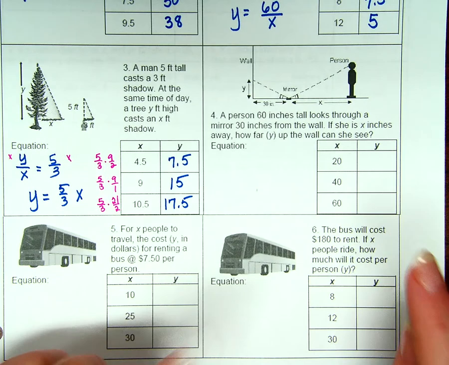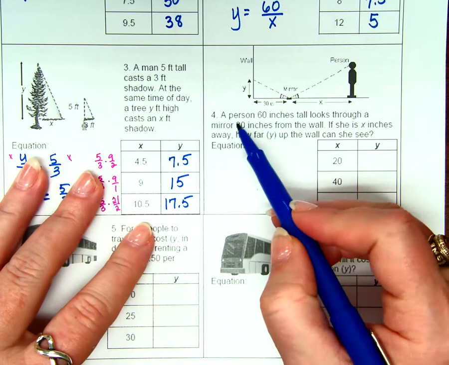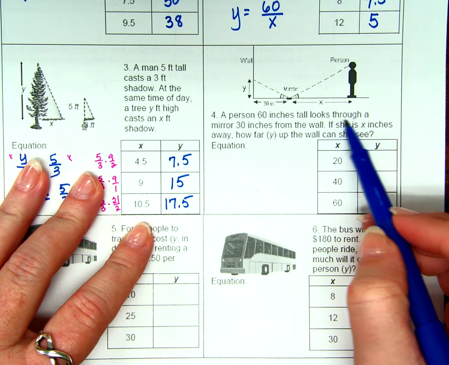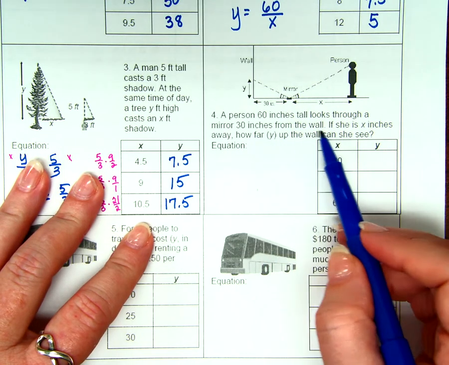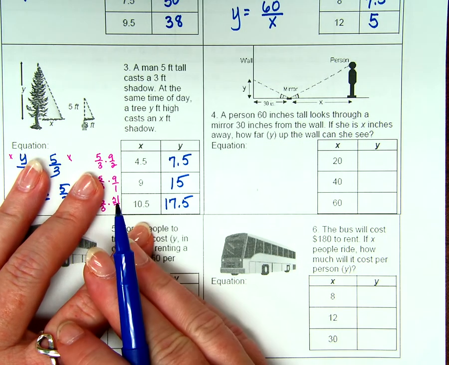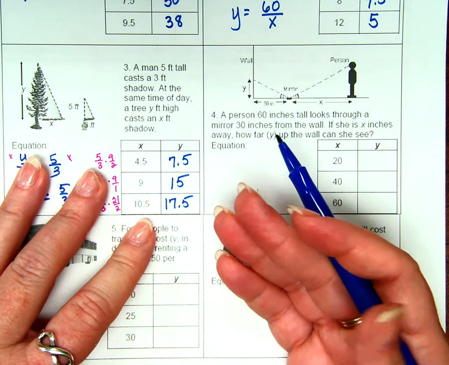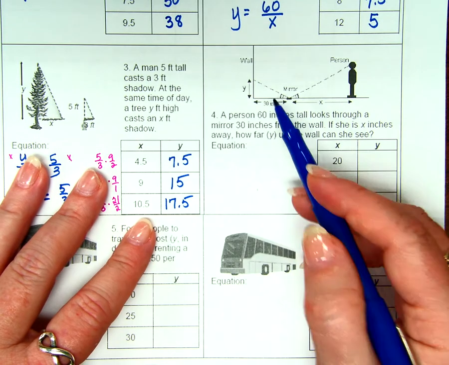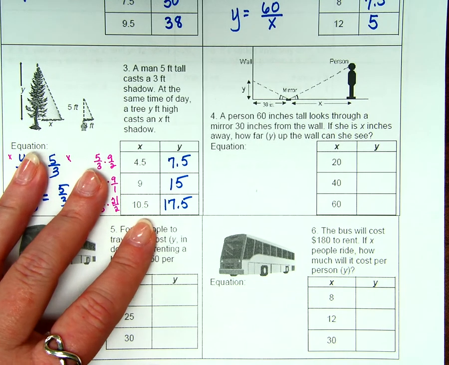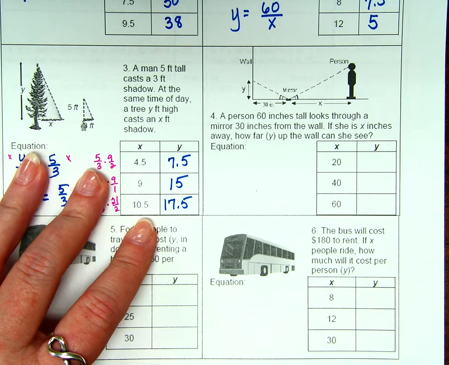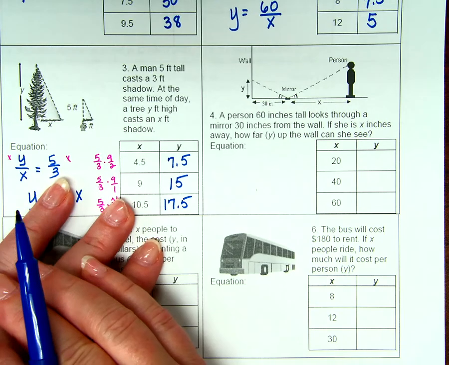This problem is super weird to me. A person, 60 inches tall, looks through a mirror that they put on the floor to see how far up the wall they can see. Yeah, just look at the wall, right? But we need a math problem, so this is what we did. Got it? See, to me this looks like similar triangles again, doesn't it? Does it look like that to you?